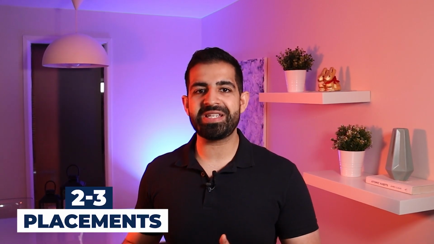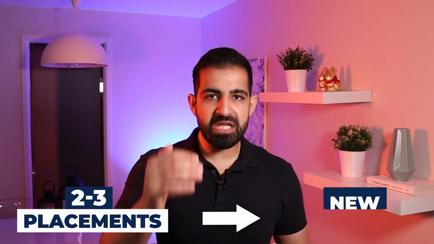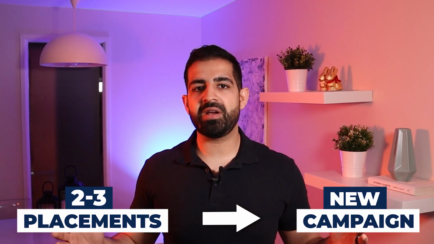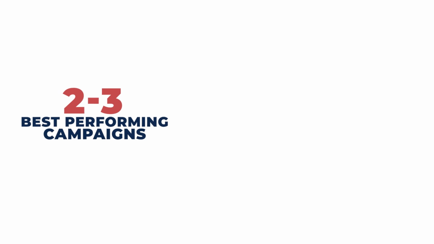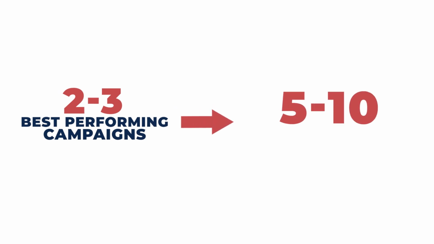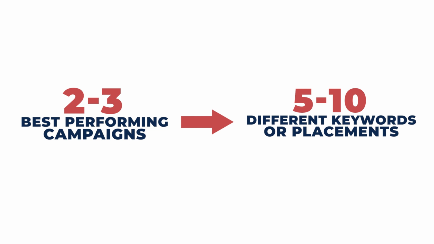So what you wanna do is take these 2 or 3 placements or keywords and add them to a completely new campaign with new targeting options with placements and keywords. So you'll take your 2 or 3 best performing campaigns, add them to another campaign with another 5 to 10 different keywords or placements, and then run that campaign again.